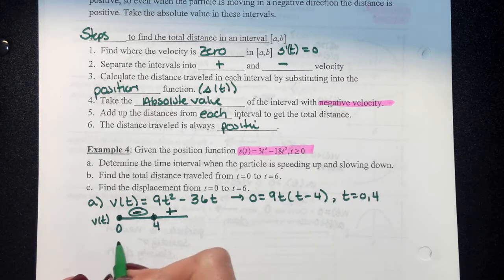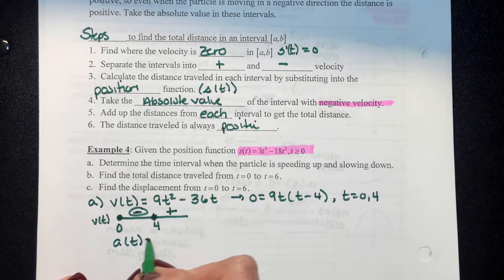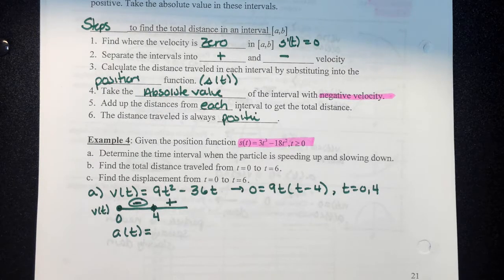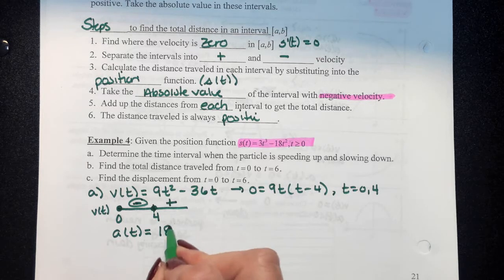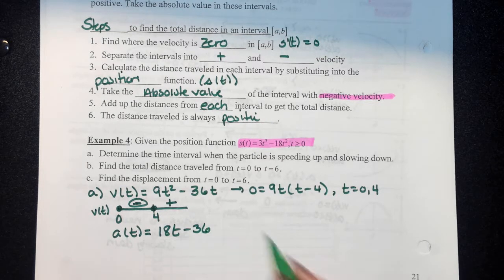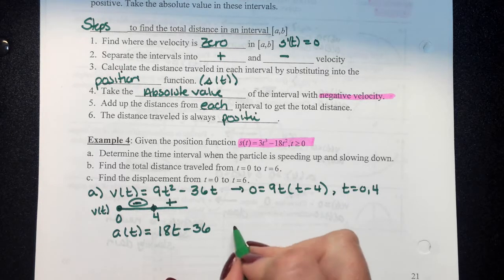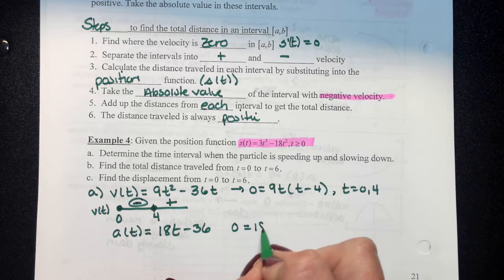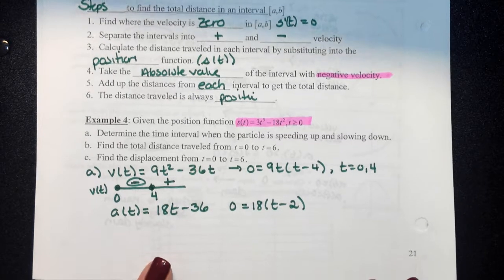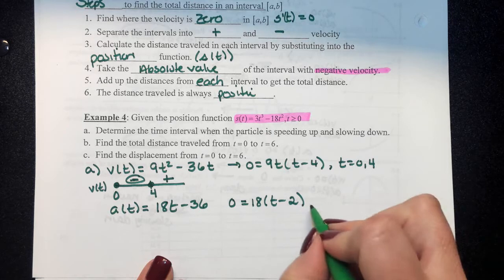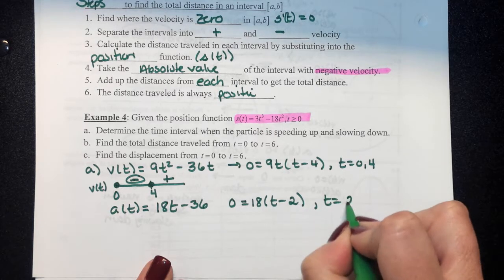So now I need to find where acceleration is positive or negative, so I'm going to have to take the derivative of the velocity function, which is the second derivative of the position function. So when I take the derivative of 9t squared, that's going to give me 18t minus 36. Set my acceleration equal to 0, so 0 is equal to 18. I'll factor out that 18. So then I end up with t is equal to 2.